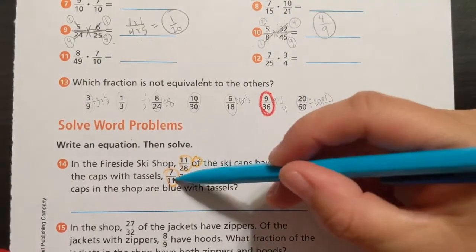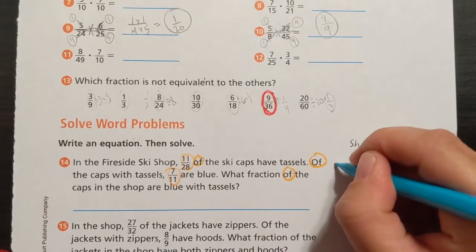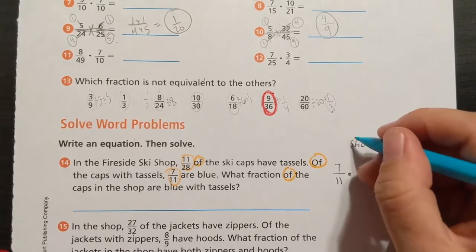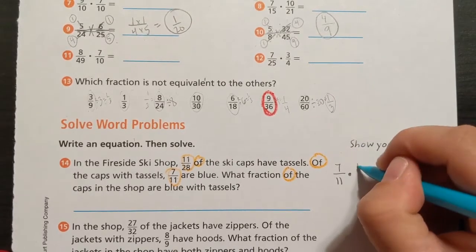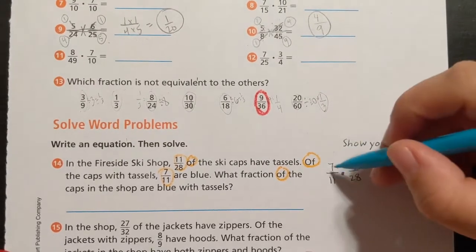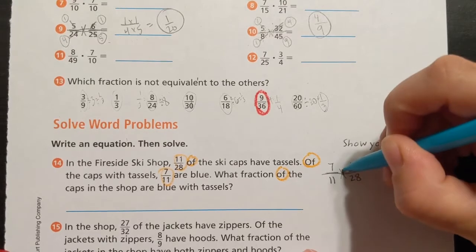11/28, so 7/11 of that amount is what this looks like. So you're going to show your work right here. 7/11 of means times 11/28. Ready? Let's do our work. Extend the bar. Change it to an X.